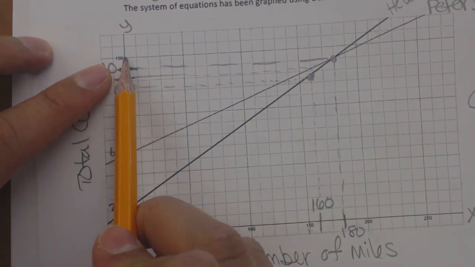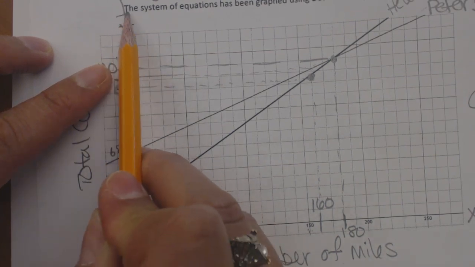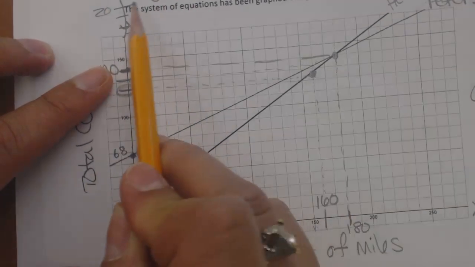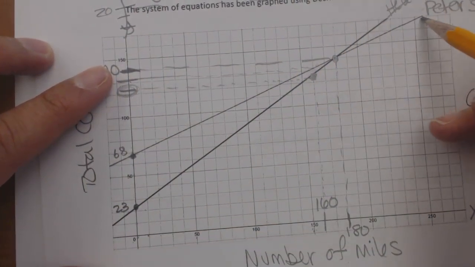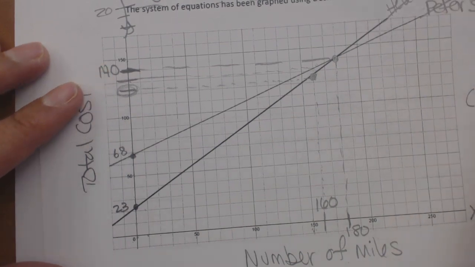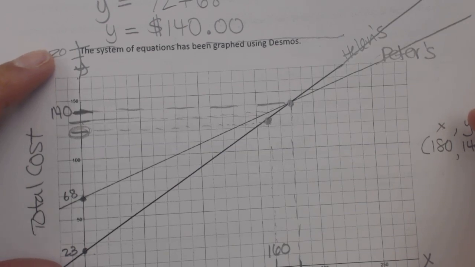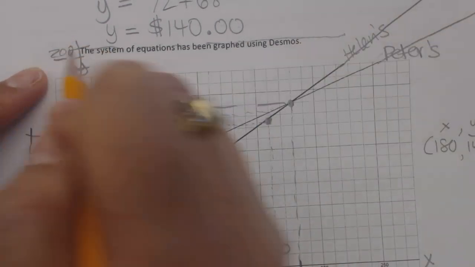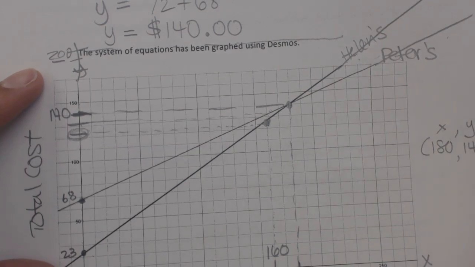Here's 50, 60, 70, 80, 90, 200. Ooh. Have we run out of room? I'm just going to extend these lines and extend my graph. I'm going to use my imagination and extend it up a little bit so that we meet 200 here. And I'm going to extend my lines because we can do that.